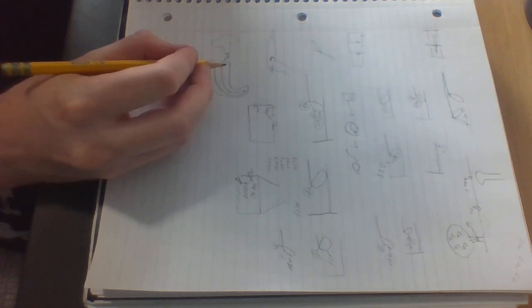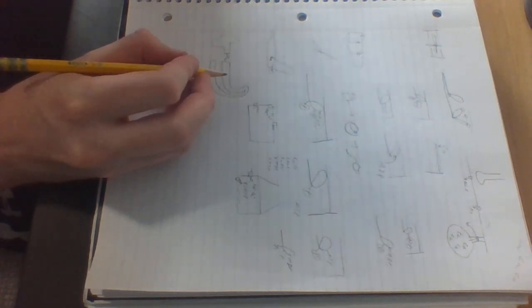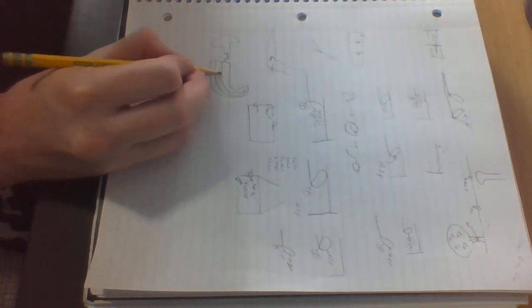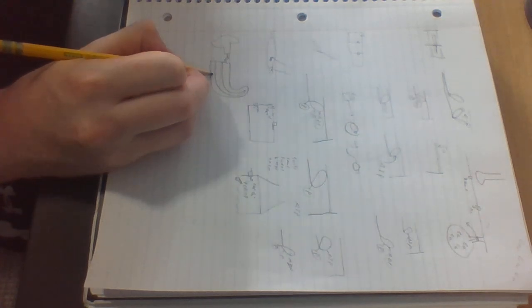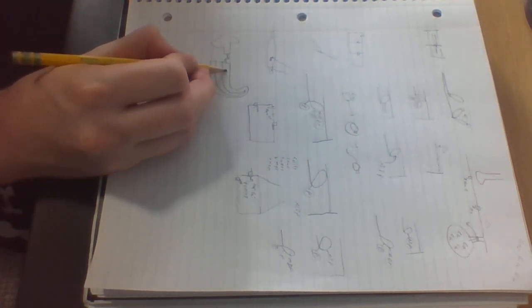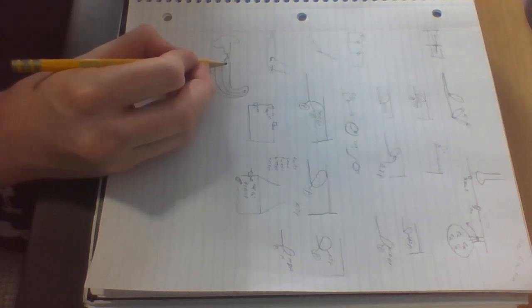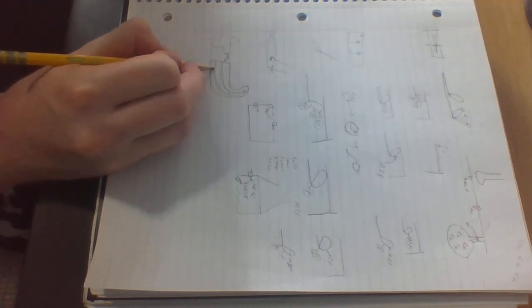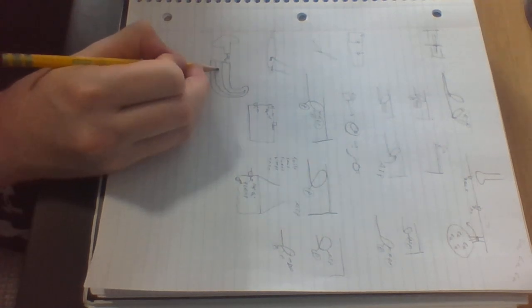And the cochlea is divided into these three parallel chambers. The scala vestibuli, which is connected to the oval window, the scala tympani, and the cochlear duct.